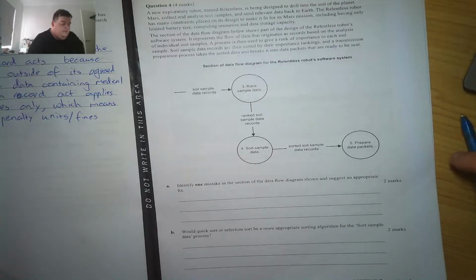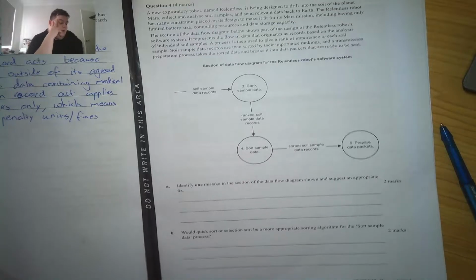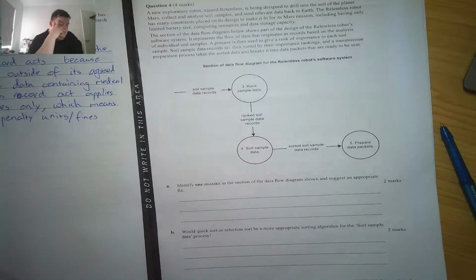It represents the flow of data that originates as records based on the analysis of soil samples. Processes are then used to give a rank of importance to each sample. The soil sample records are then sorted by their importance, and the transmission process begins and takes the sorted data and breaks it into packets that are ready to be sent.